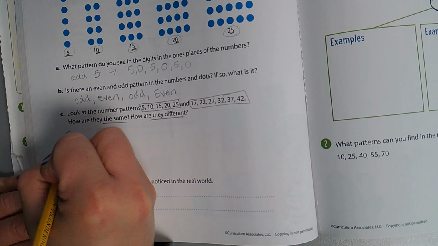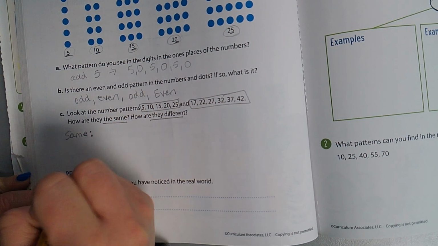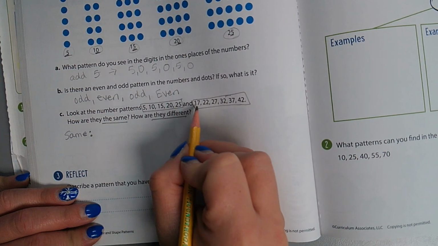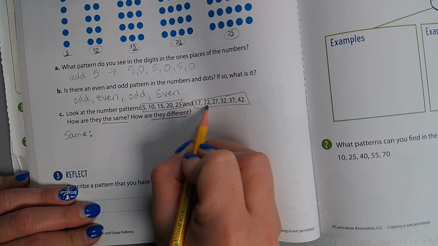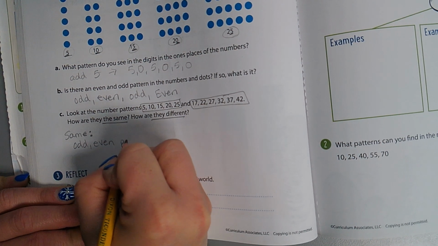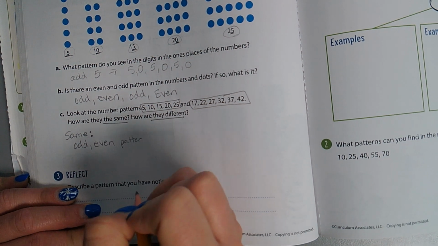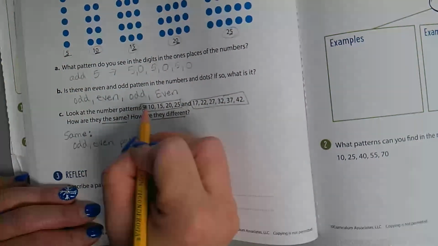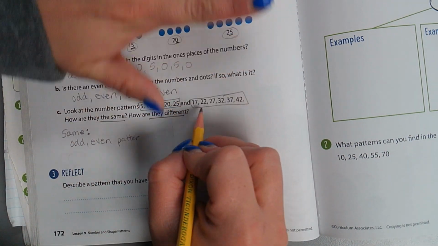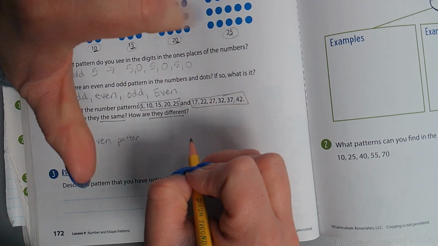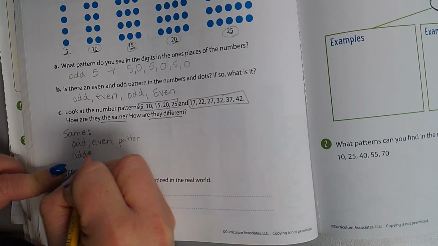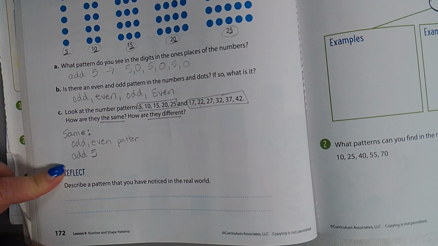These number patterns are the same because odd, even, odd, even. 17 is odd, 22 is even, because they both have an odd, even pattern. And they also add 5 each time.